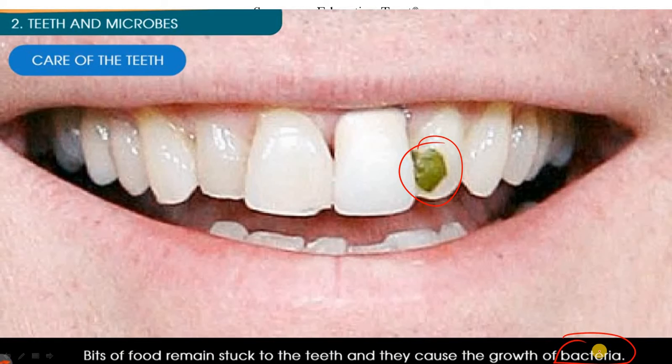What is bacteria? Bacteria are harmful small organisms that we cannot see with our naked eyes. Right? We cannot see them with our naked eyes. So this food that gets stuck, what happens? It helps in the growth of bacteria, and that bacteria destroys our teeth.